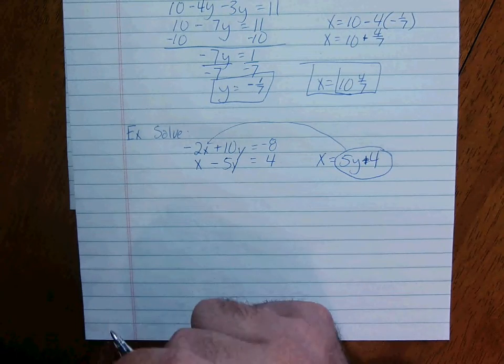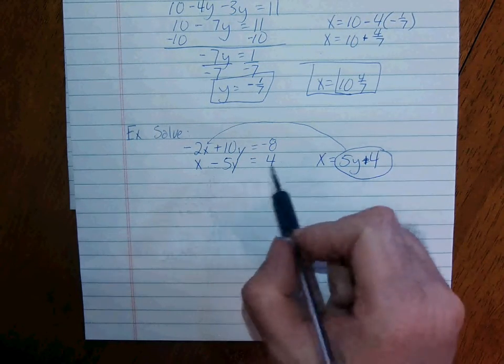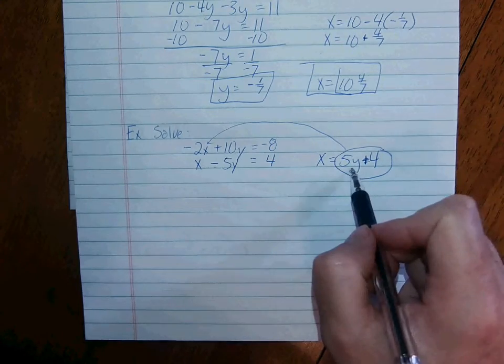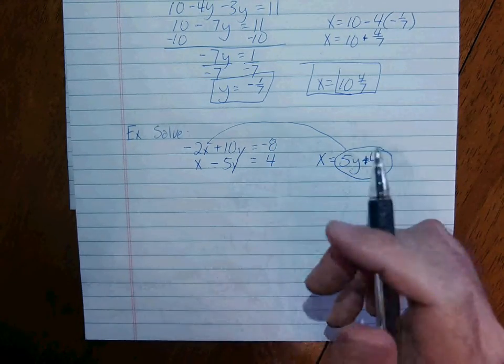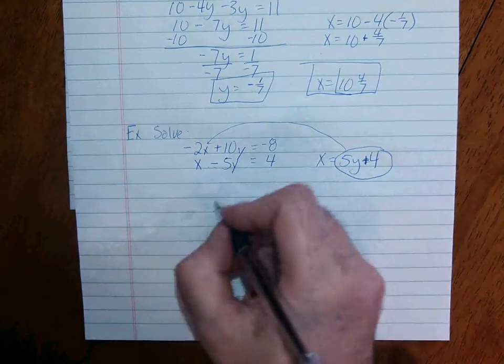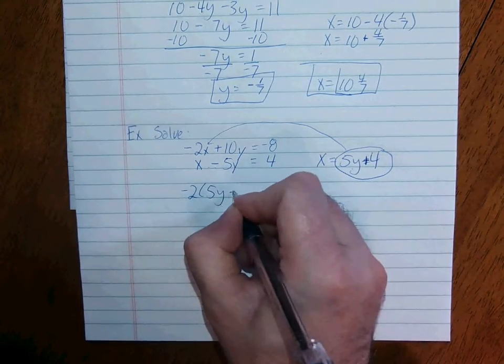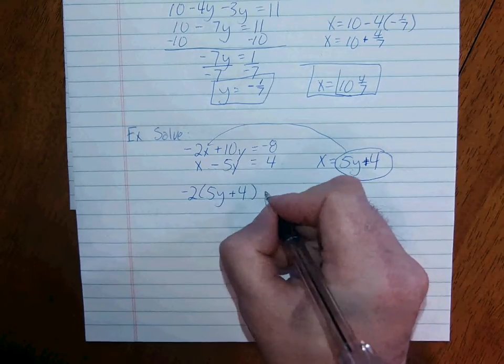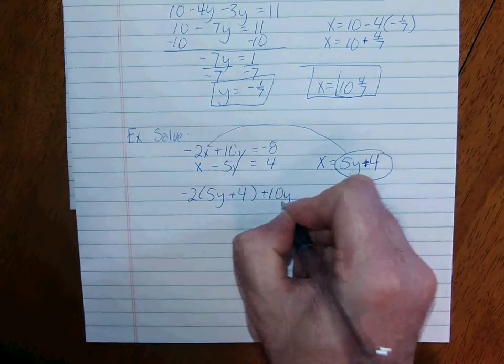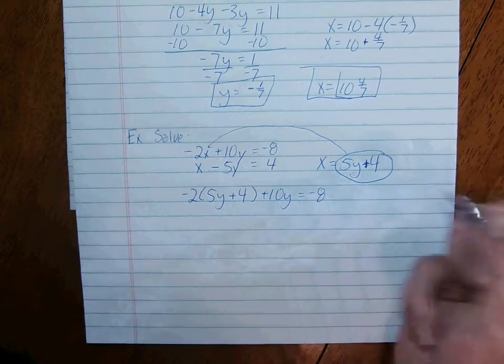One of the things you want to make sure that you don't do is if you solve for one equation, don't substitute it back into that equation. It's not going to work out for you. So let's go ahead and plug it in there. So you have 5y plus 4 plus 10y equals negative 8.